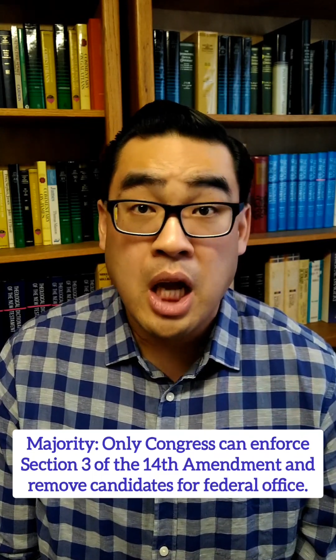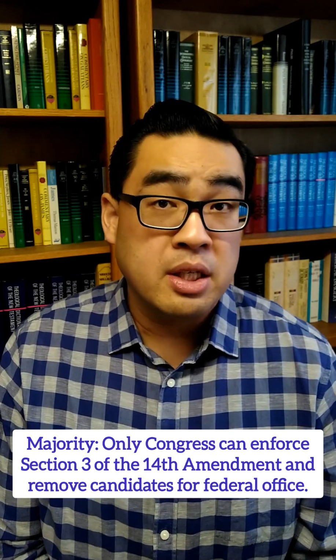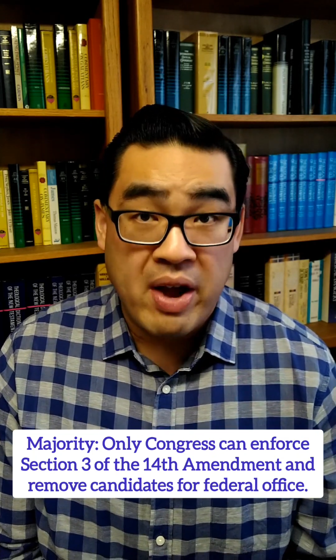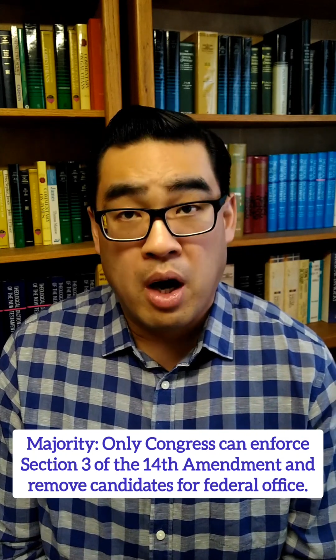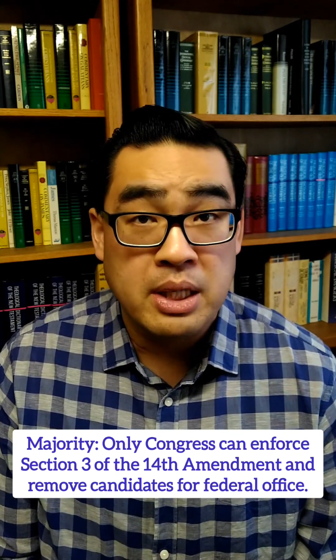There are, however, some nuances in the court's opinion. 5 justices in the majority sign on, and they argue that the group that has to make this decision is the federal legislative branch. The Congress of the United States makes the decision about whether or not federal candidates can be barred from office based upon the 14th Amendment.